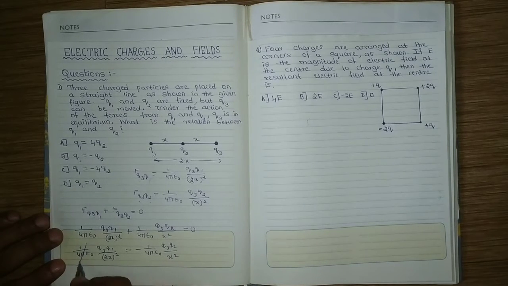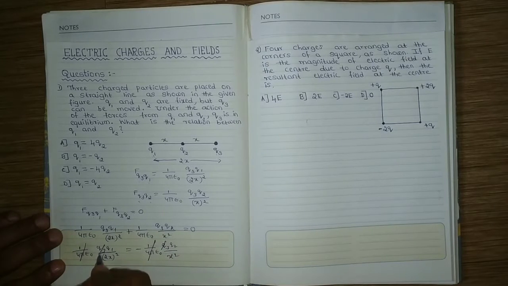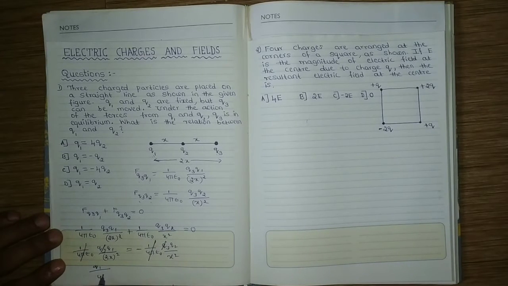Here 1 by 4 pi epsilon naught will get cancelled. Here Q3 will get cancelled. Now remaining is Q1 divided by 2 square, that is Q1 by 4x square, is equal to minus Q2 divided by x square.